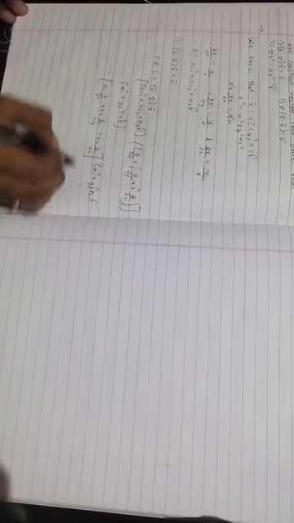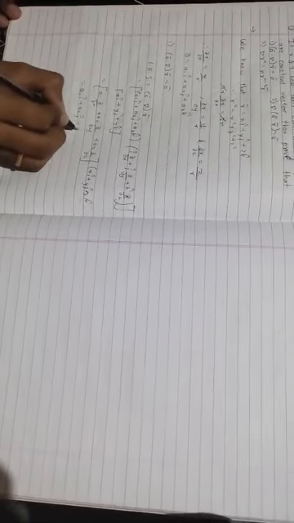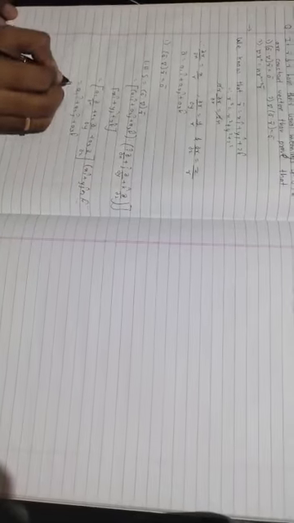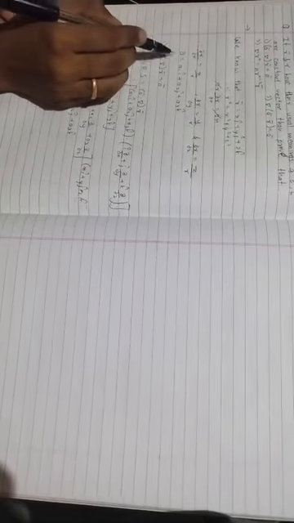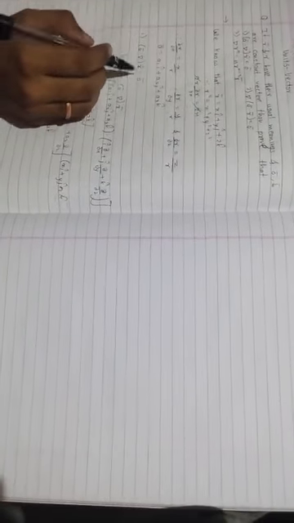Then the dot product of this becomes a1 i bar plus a2 j bar plus a3 k bar. Then we know that a bar is equal to a1 i bar plus a2 j bar plus a3 k bar, which is equal to a bar. Therefore it is equal to RHS.